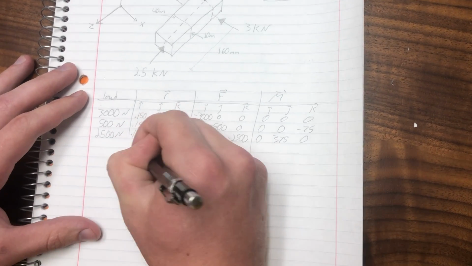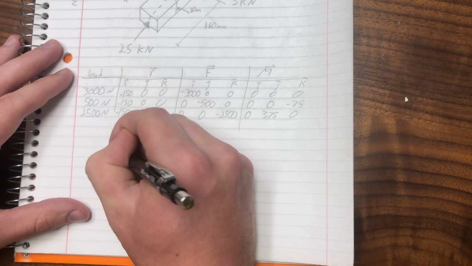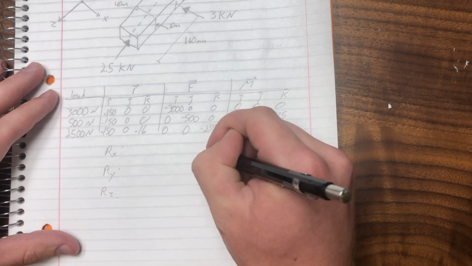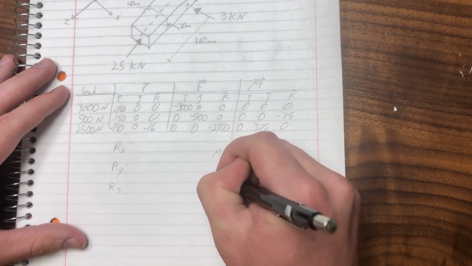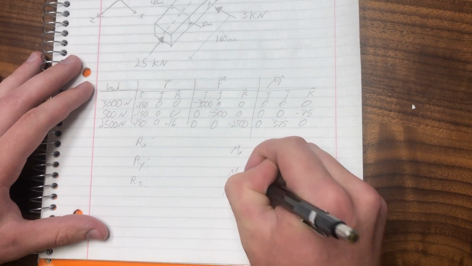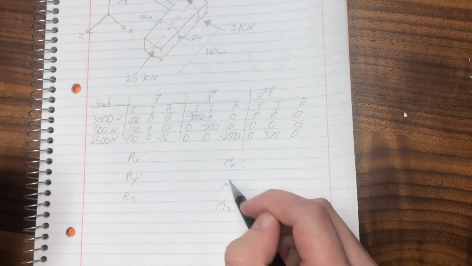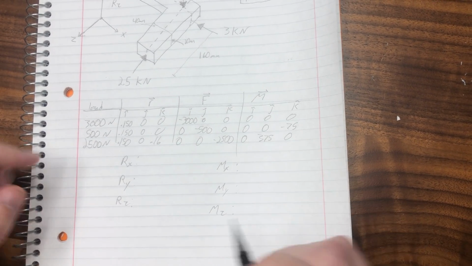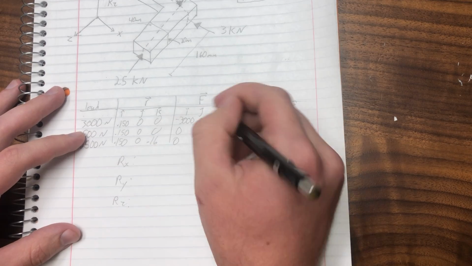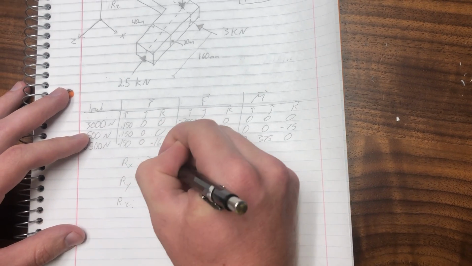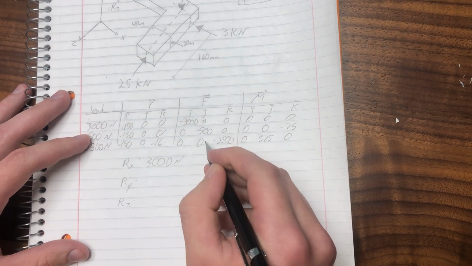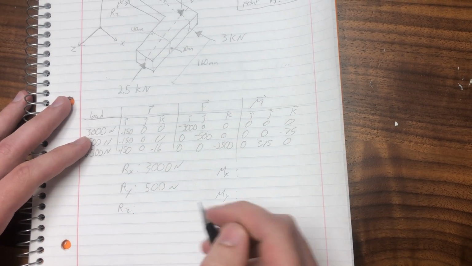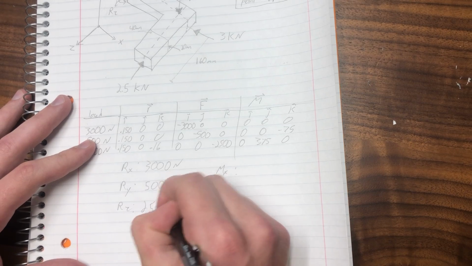So the Rx, Ry, Rz, Mx, My, Mz. And then these will literally just be the reaction that balances out these forces and moments. So the reaction here in the x is going to be 3,000 newtons. The reaction here in the y is going to be 500 newtons, and the reaction in the z is going to be 2,500 newtons.